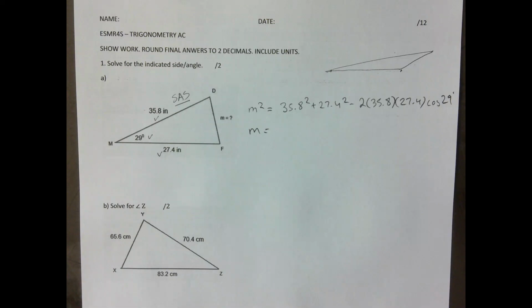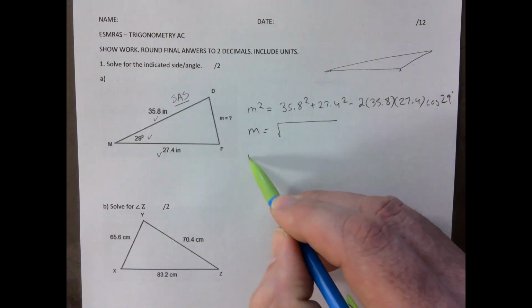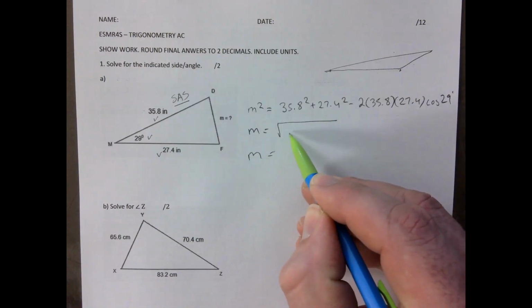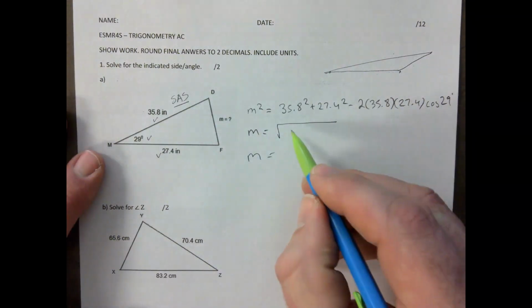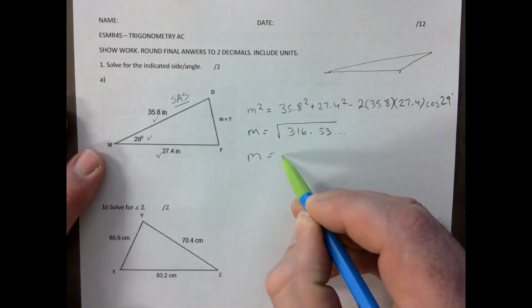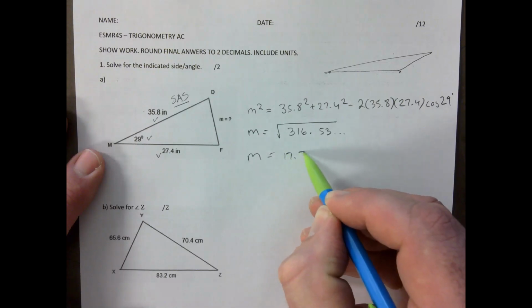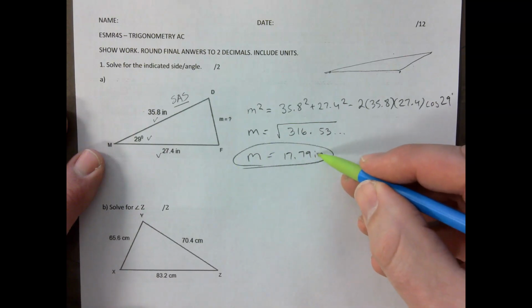If you identify cosine law and completely butchered it after, you still get at least half out of 2. You get a mark here, and then another mark for the process that follows. So you've got to get something in the root there. 316.53 something, and if you root it, 17.79 inches. So don't forget your inches, okay?